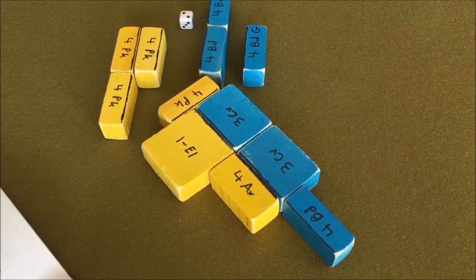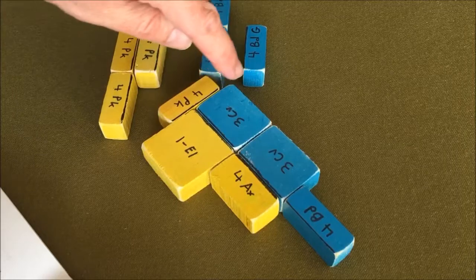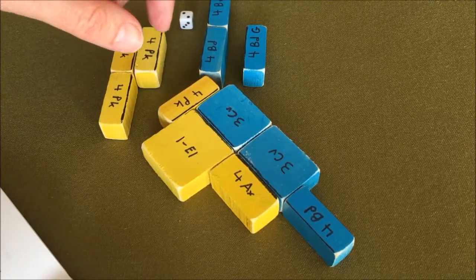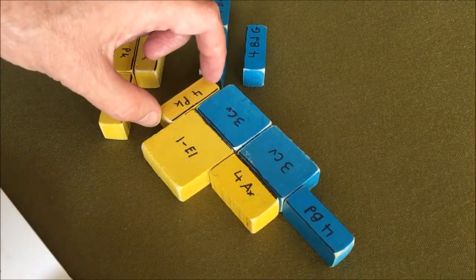At the end of the bound's movement phase, the contacting element, or at least one element of a contacting group, must be lined up with an enemy element, C, in front edge to side edge contact, with front corners in contact. So here's the front edge of my pike unit, here's the side edge of my cavalry element. Front corner, front corner, front corner, front corner.